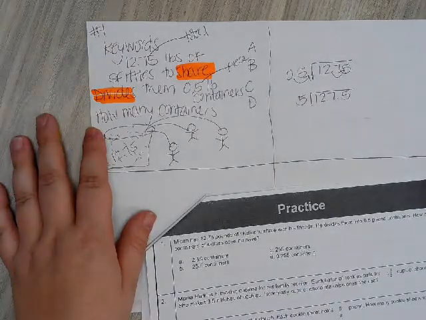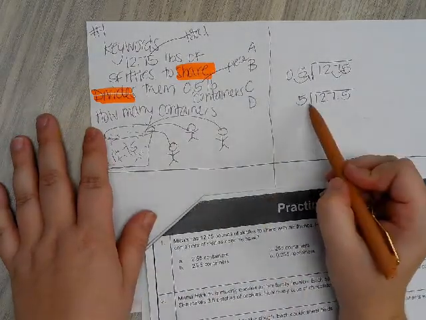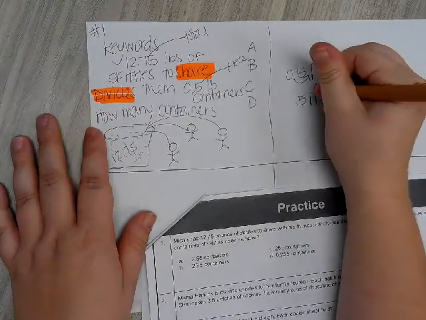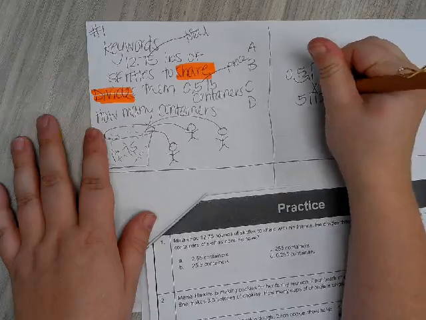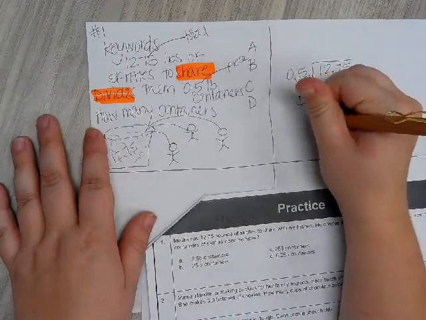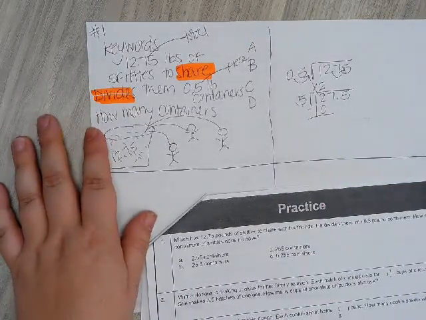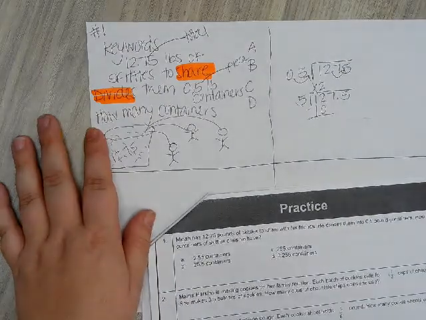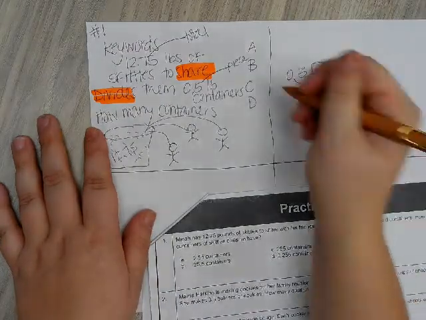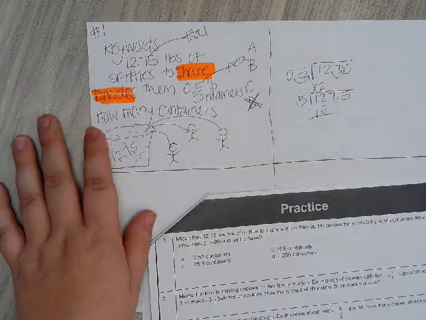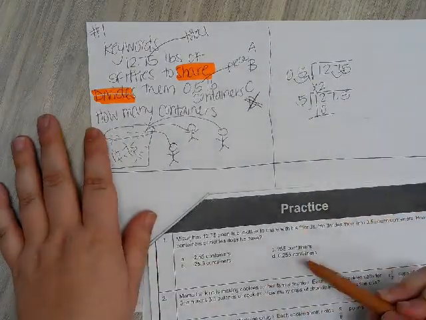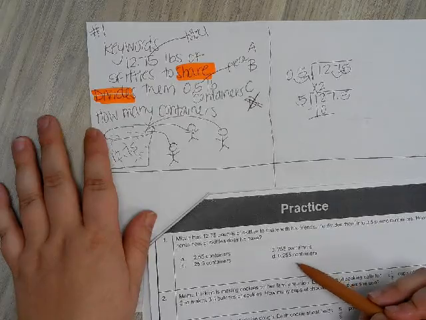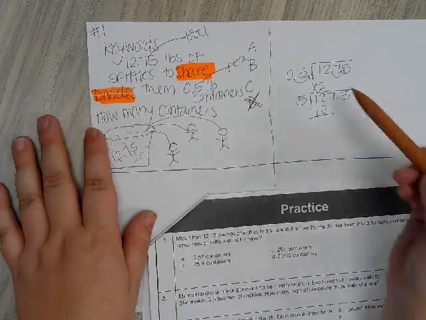So 5 cannot go into 1, but 5 can go into 12 twice. Subtract, that's 10. Look at your answer choices. What can you automatically eliminate right away? I can eliminate D right away, because it's starting with 0.255, and my decimal is over here.